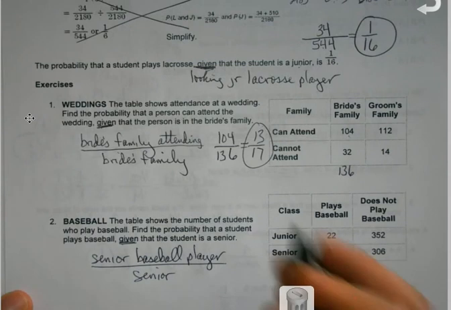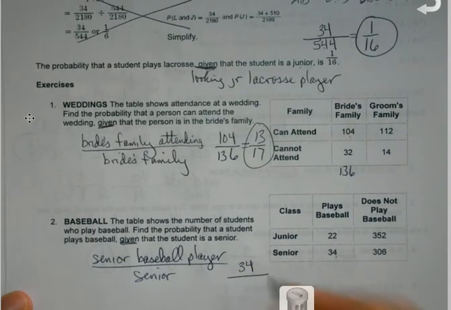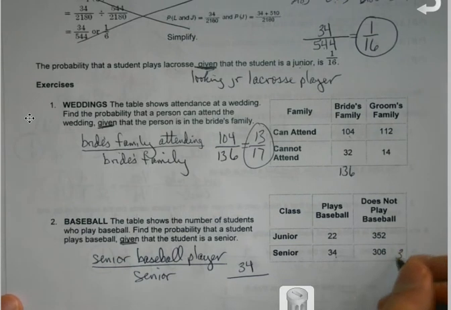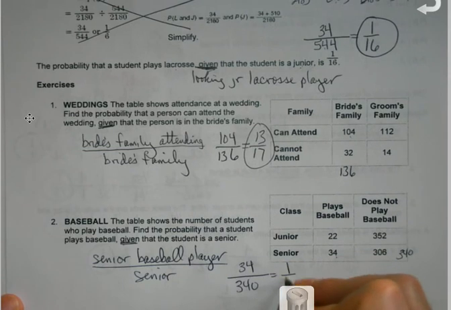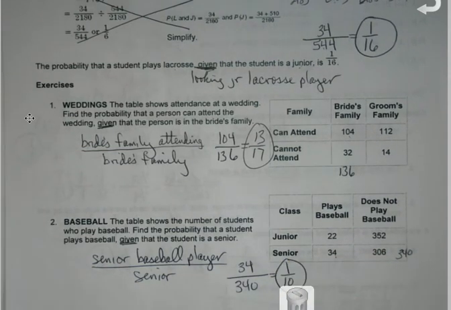Senior baseball player, 34. Seniors in total, 340. Reduce the fraction. Keep it simple.